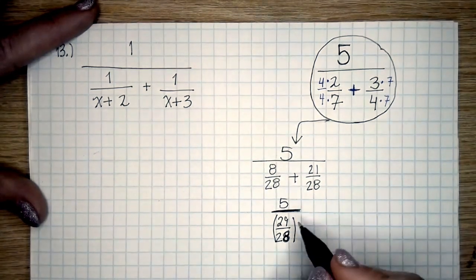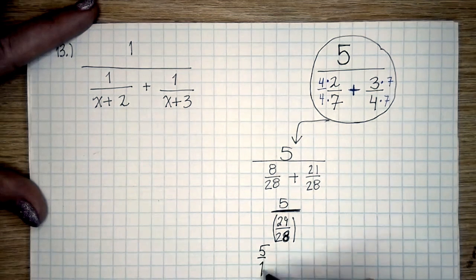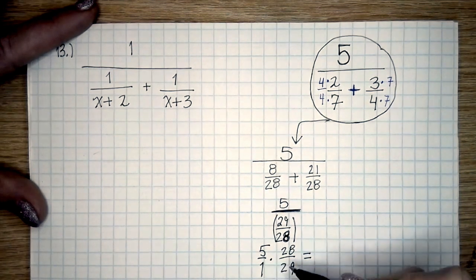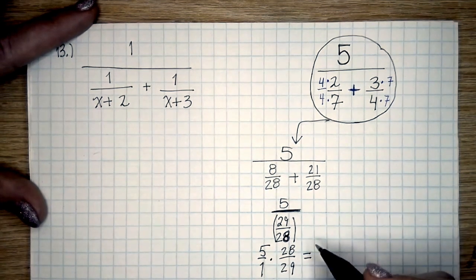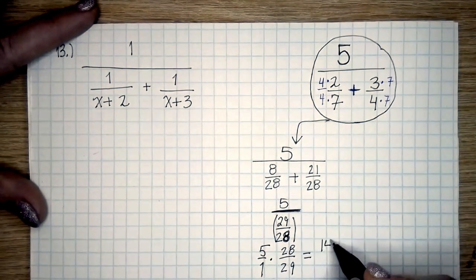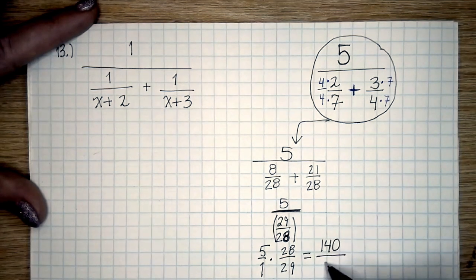Yes? Okay, so that 5 is really a 5 over 1 times 28 over 29, and what does that leave us with? 5 times 28, anyone? 20 times 5 is 100. 8 times 5 is 40. 140? Say it again. I think it's 140, right? 130, actually. 140. 140, yeah. Over 29. Done.